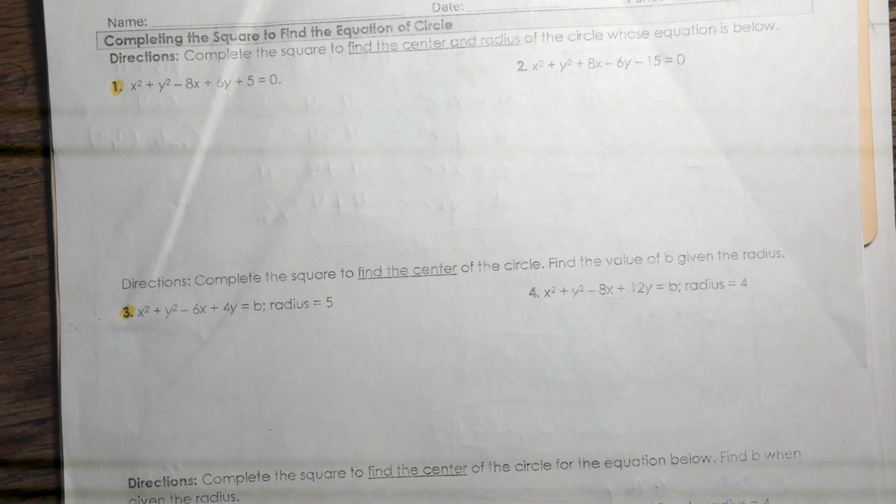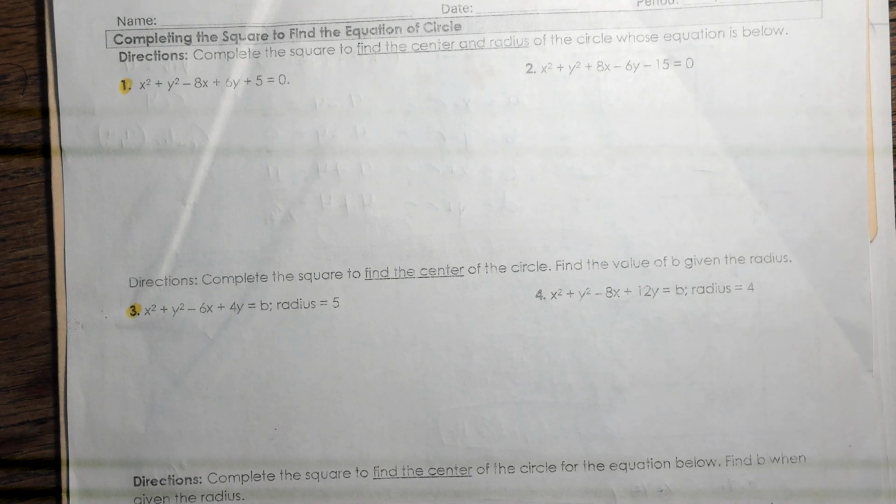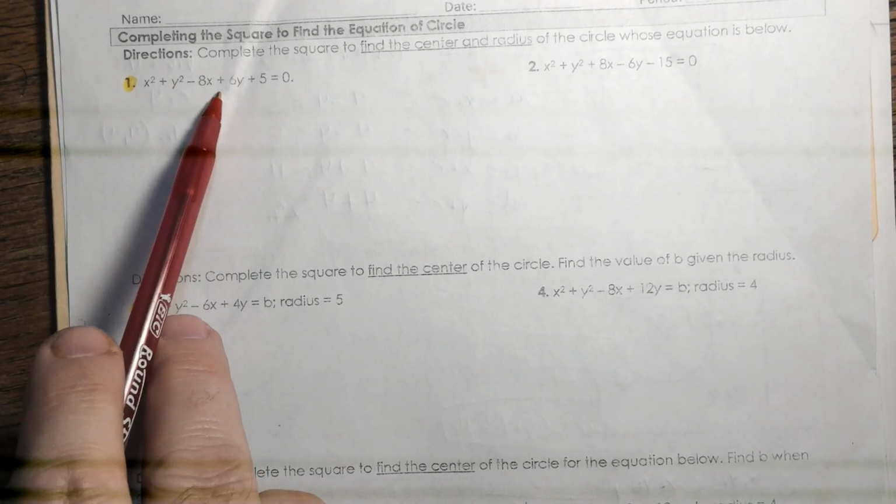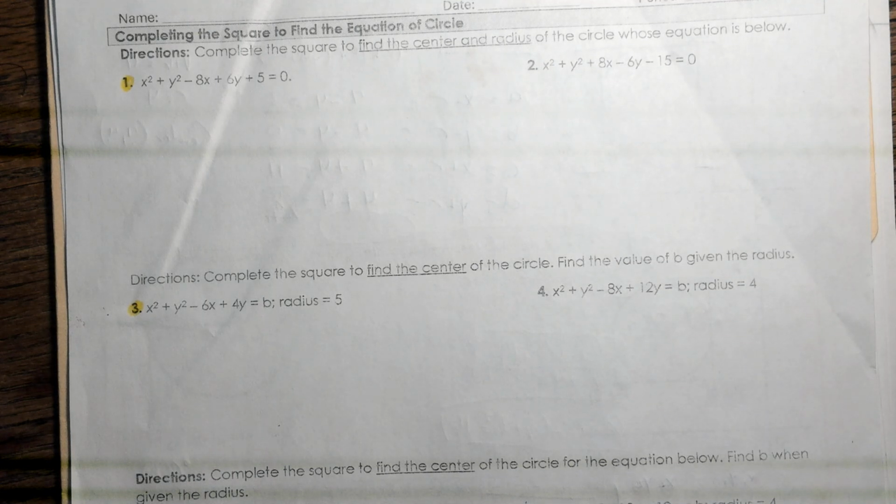All right, so number 1. So these are completing the square to find the equation of a circle. This is page 12, so this is the last page of module 10. Let me flip my little page over. Sorry. So, complete the square to find the center and the radius of the circle whose equation is below. All right, so God, I hate this. So we're going to rearrange this guy so we can attempt to complete the square.